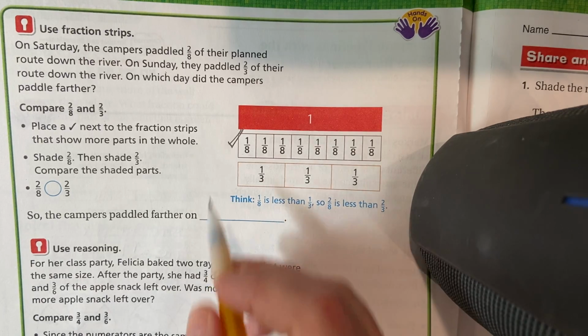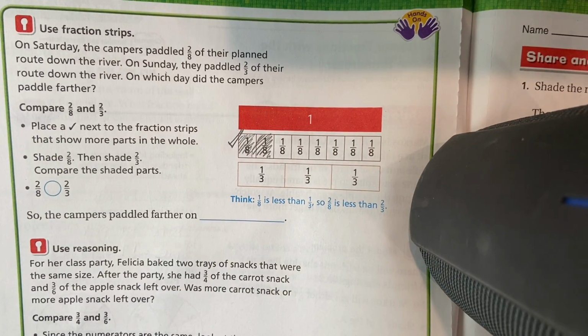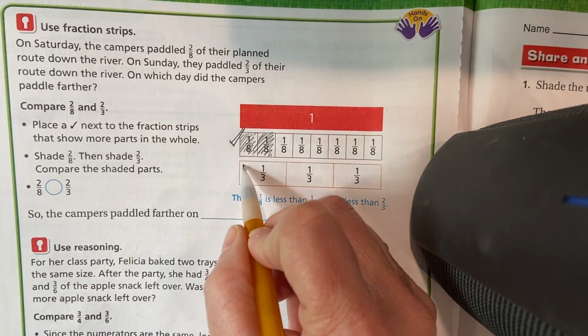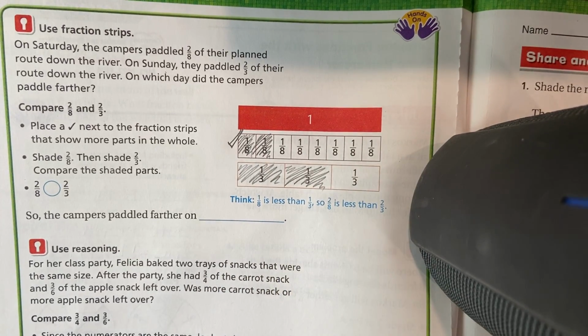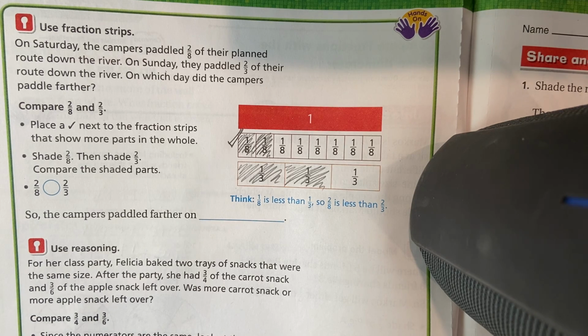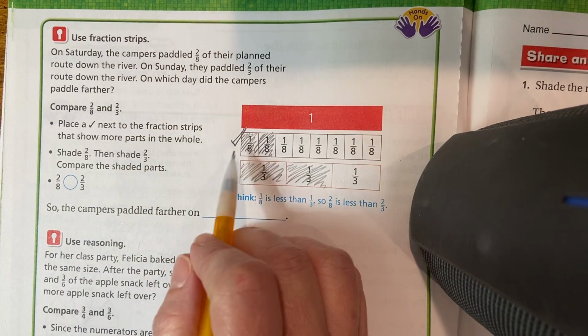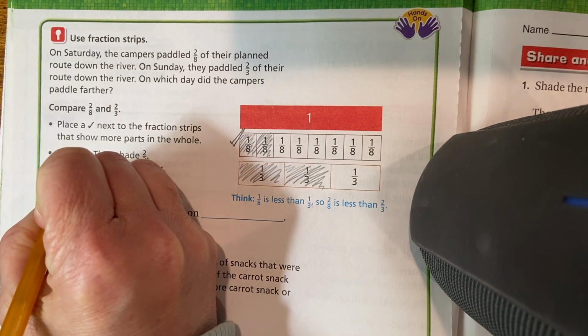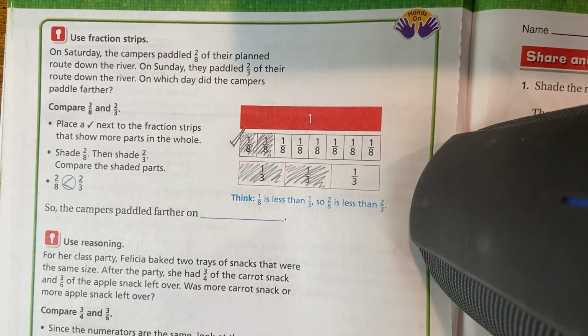So we're going to shade 2/8. Sparky, stop. Then we're going to shade 2/3. And then we're going to compare the shaded parts. So we have 2/8 is less than or greater than 2/3. So 2/8 is less than 2/3. You can see here's 2/8 and then here's 2/3.